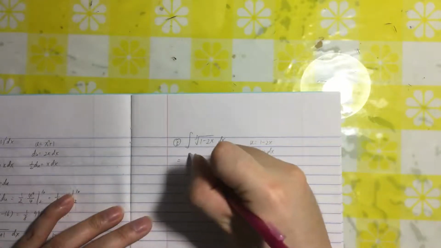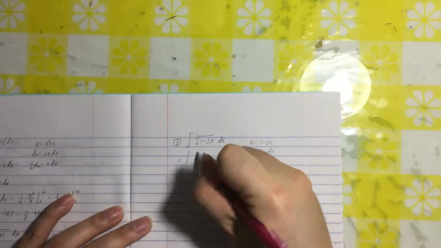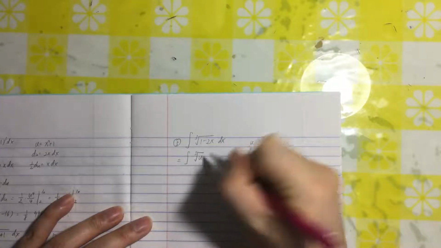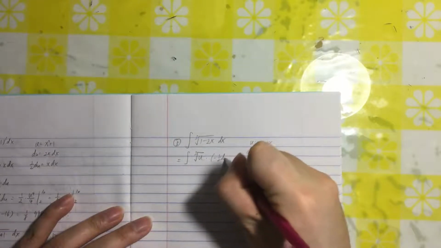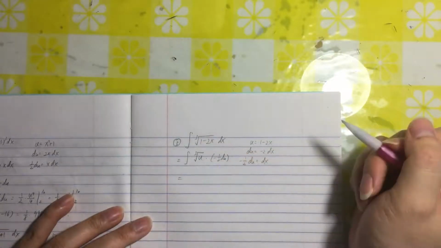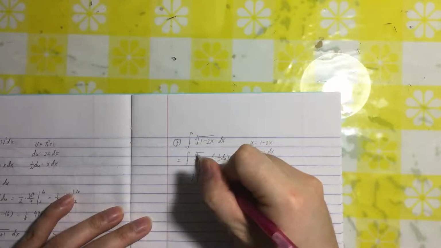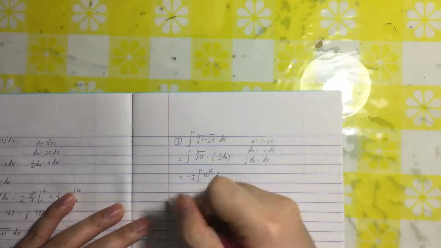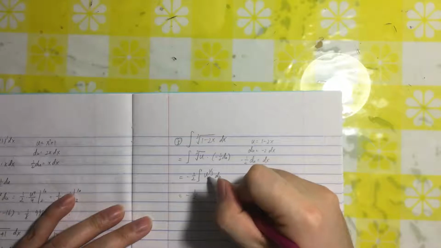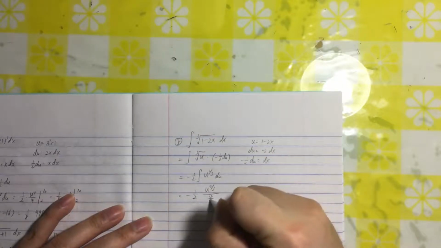Then substitute. When we substitute here, 1 minus 2x is u. So I get cube root of u. dx is negative half du. So here we completely replace all x with u's. Next, I can pull out negative 1 over 2. Cube root of u can be written as u raised to a third times du. Then take the antiderivative. For u to a third, I add 1 to the exponent: u raised to 4 thirds divided by 4 thirds plus c.